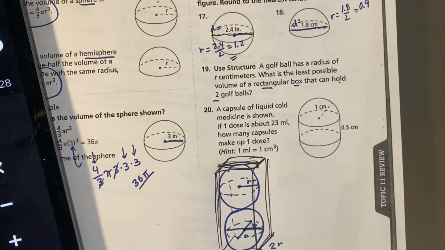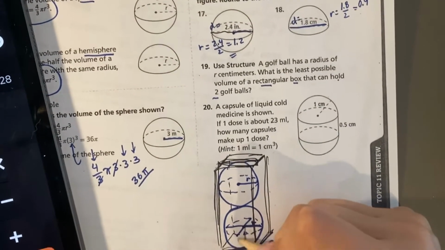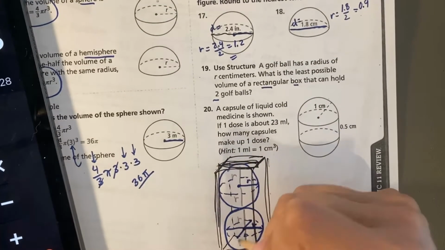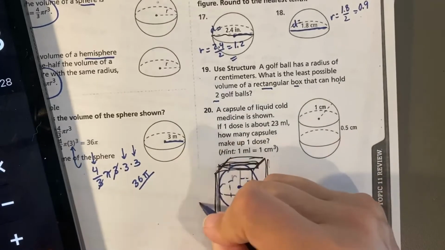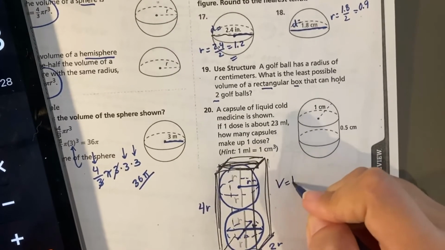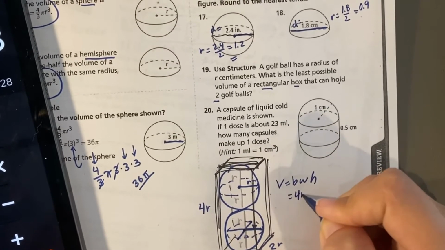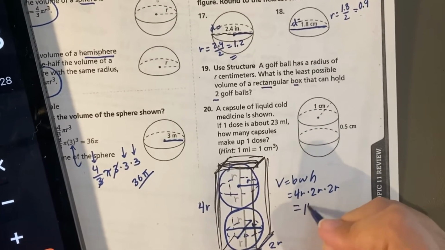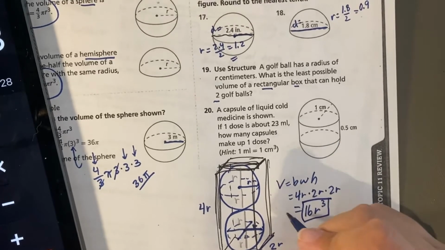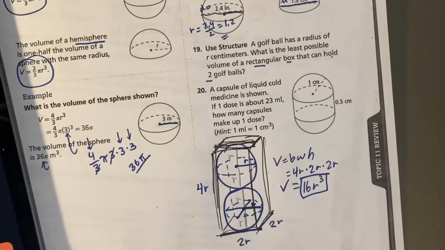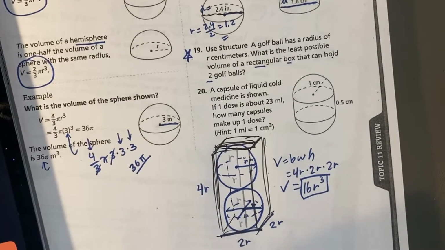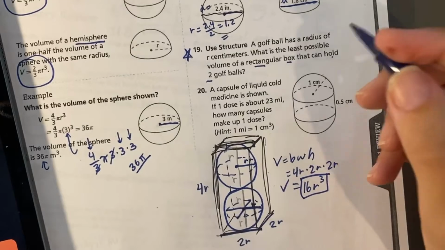And then as I go vertical here, I want you to think about this. I have one r and another r and another r and another r. So that's 1, 2, 3, 4 r's height. So my volume would be base times width times height. So 4r times 2r times 2r would be 16r cubed. So that would be the volume if it just fit. Such a cool question. All right, last one.